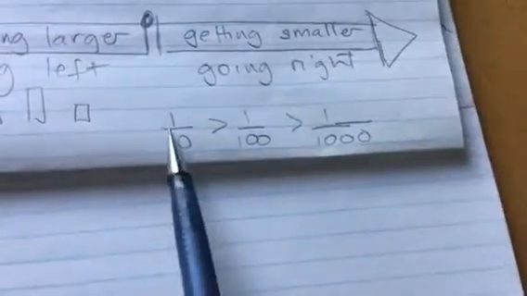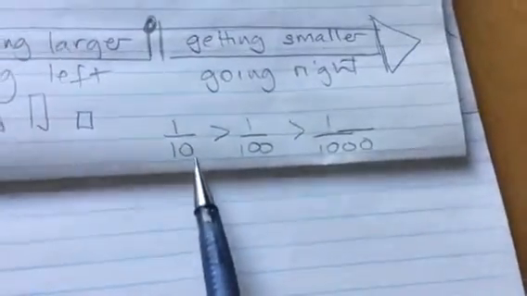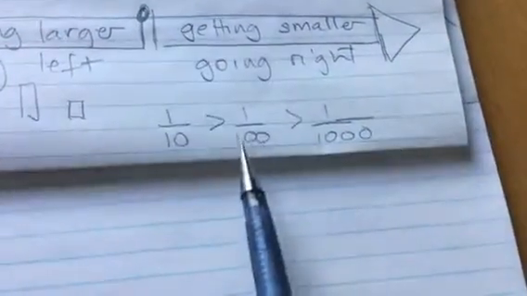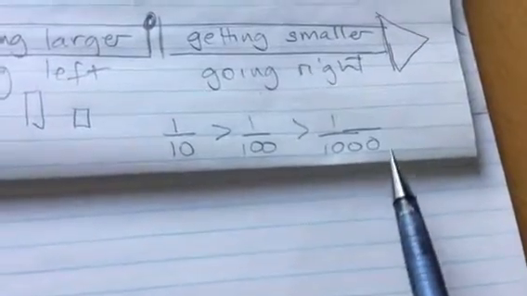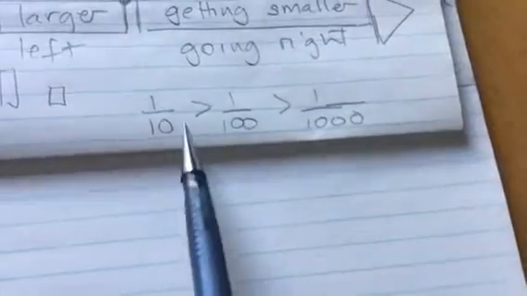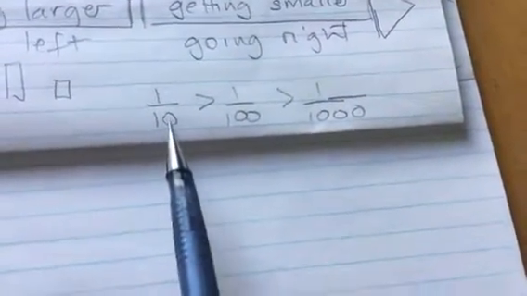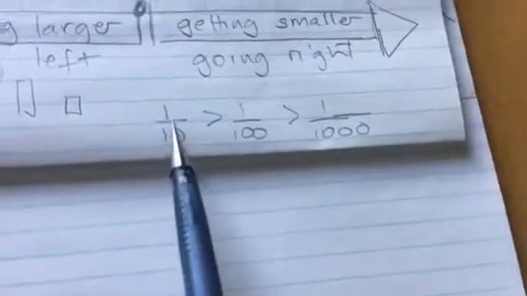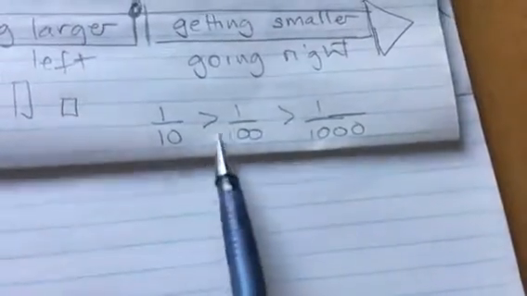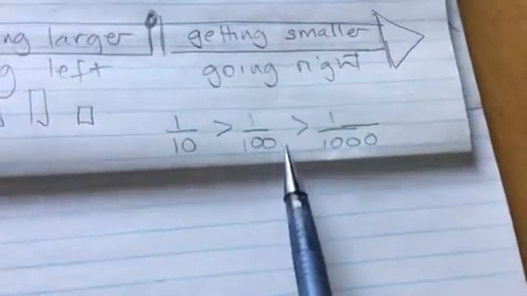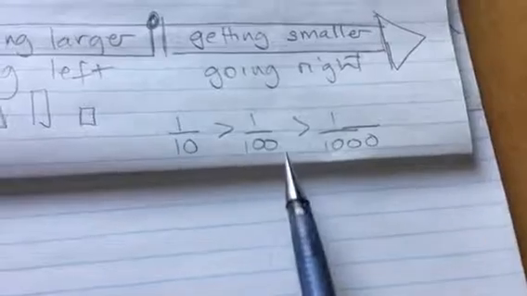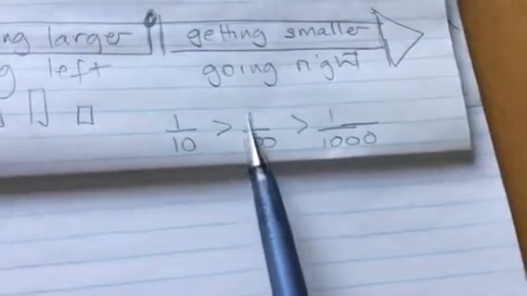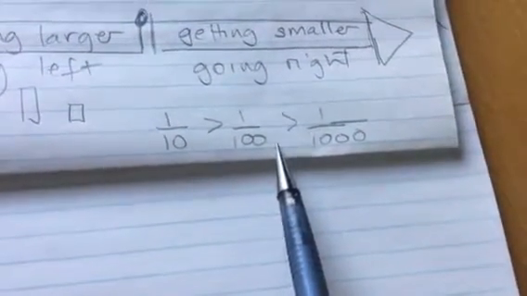So you know 1 out of 10 is larger than 1 out of 100. And 1 out of 100 is larger than 1 out of 1,000 because you're getting a bigger piece of the pie because the pie is cut in smaller pieces. So this cake, you're getting a much bigger slice when they only cut 10. When they cut it in 100, like feeding the whole school, and they give you only 1 piece, that's really, really small.